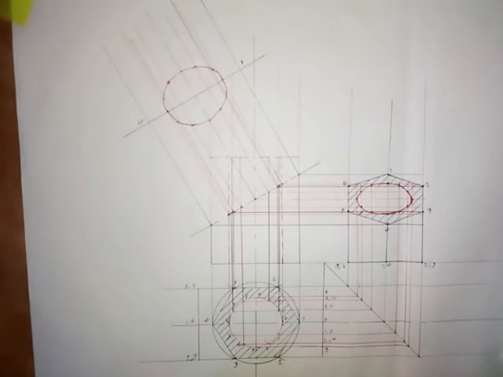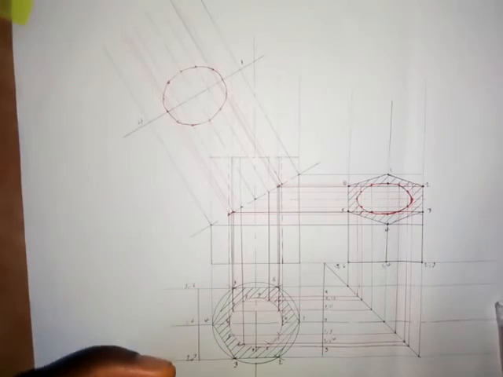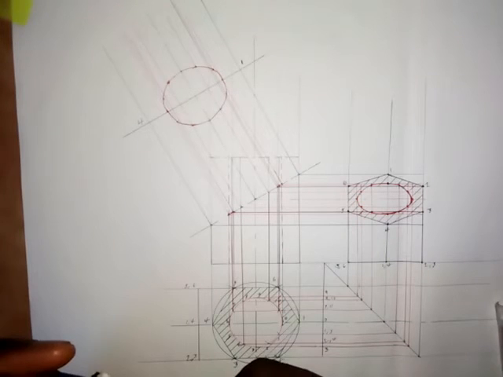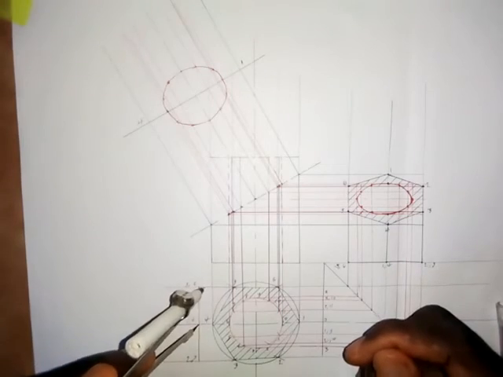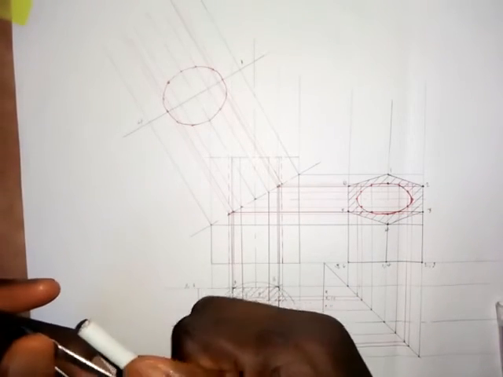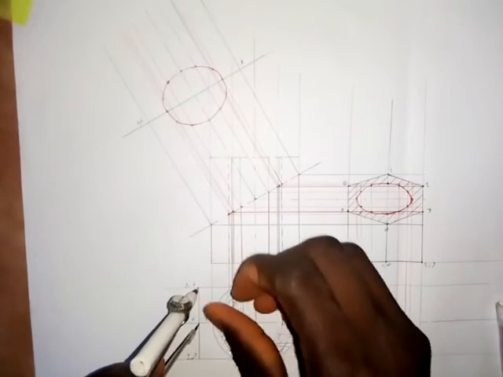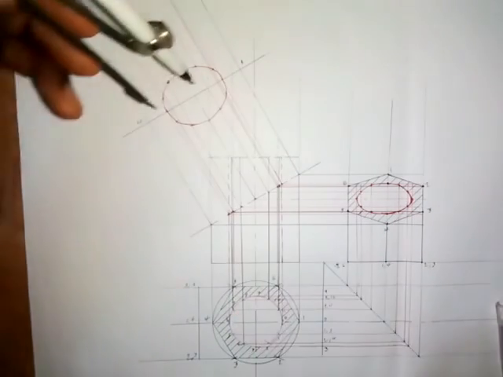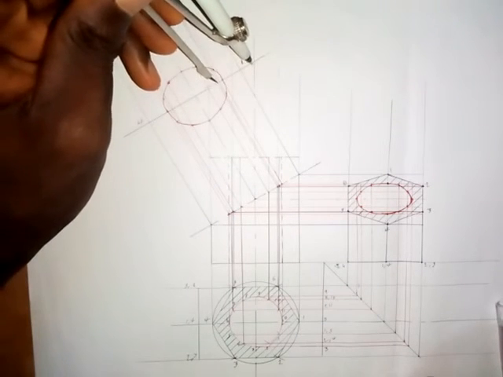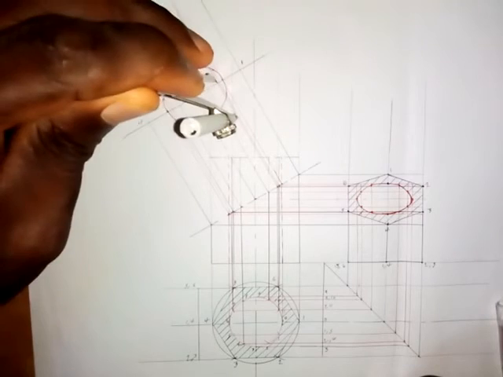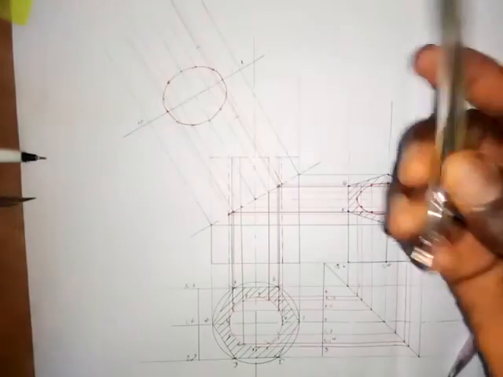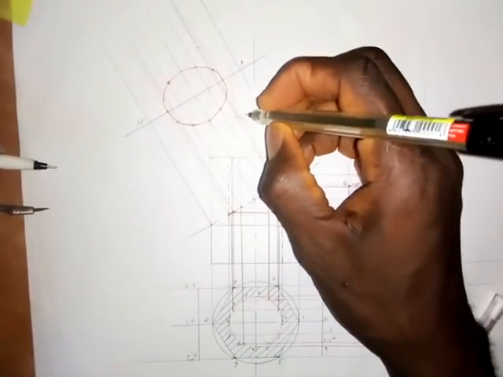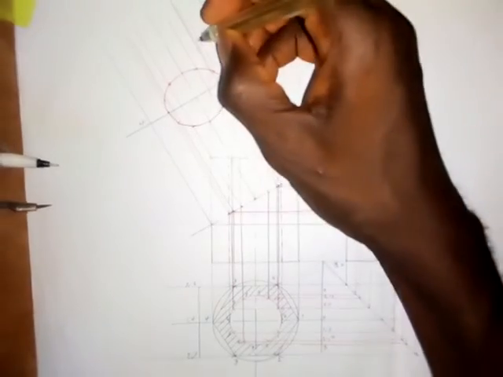Okay, so putting it here, this will be point 2. This is point 2, and this is point 6.